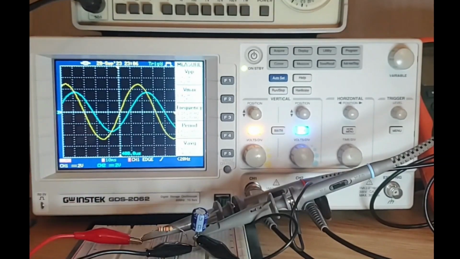So the capacitor voltage is smaller than the source voltage. And this is because this is an RC circuit and the capacitor will require some time to charge and discharge. And based on the frequency, if we do not provide enough time, the capacitor will not be able to charge completely. So therefore, the voltage across the capacitor may be less than the source voltage.